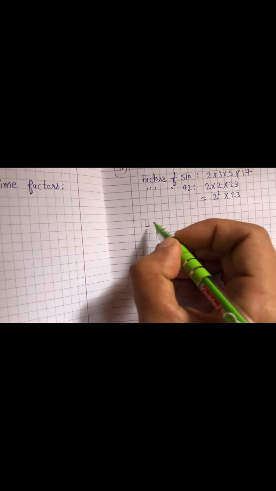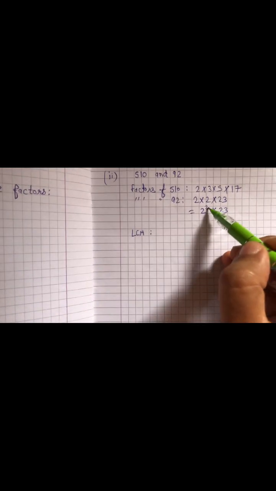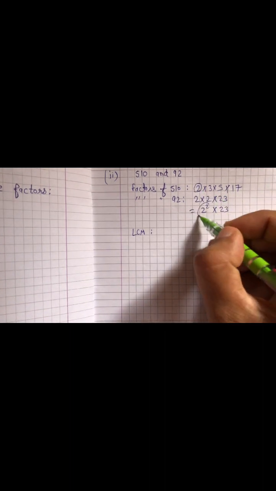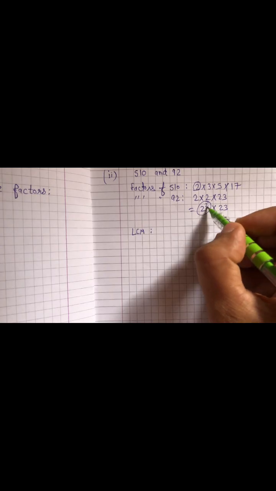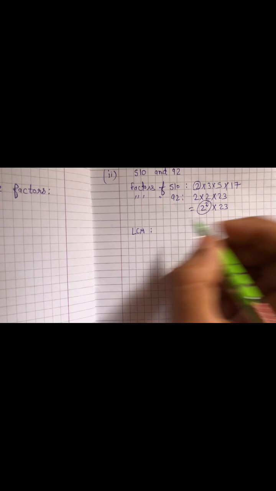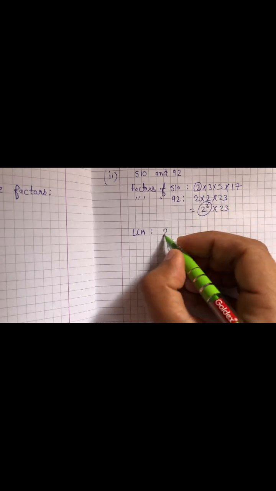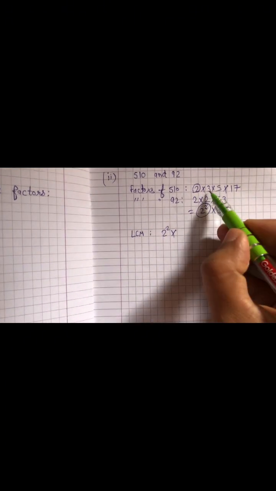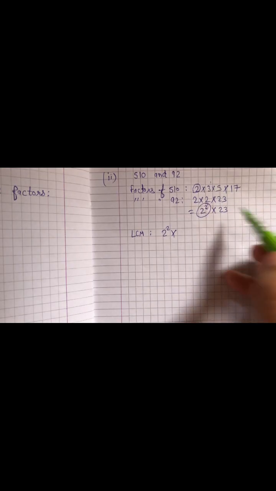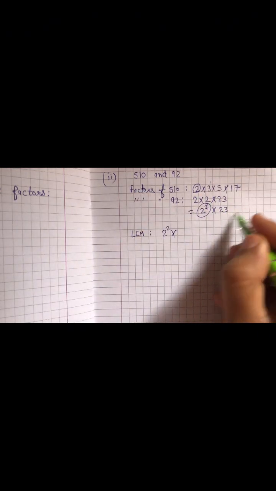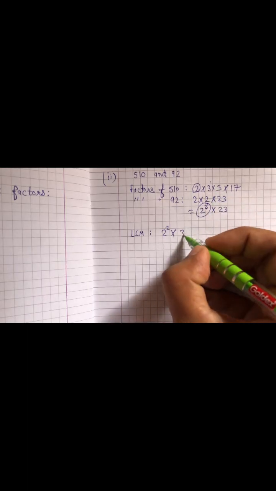So LCM, to write the LCM, you have to write each number with the highest power. 2 is there in both, but the highest power of 2 is 2 square. So you have to write 2 square instead of 2. Next number is 3. There is 3 to the power 1 and there is 3 to the power 0, so you write 3 power 1.